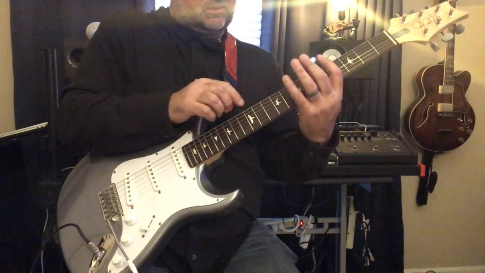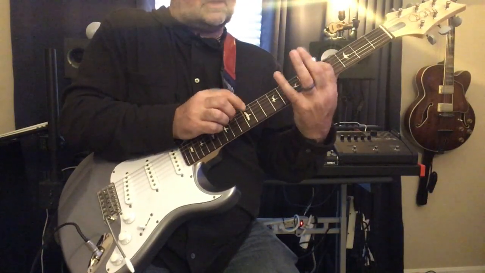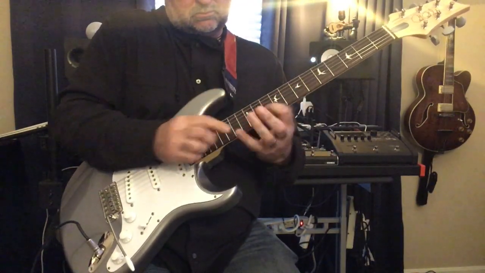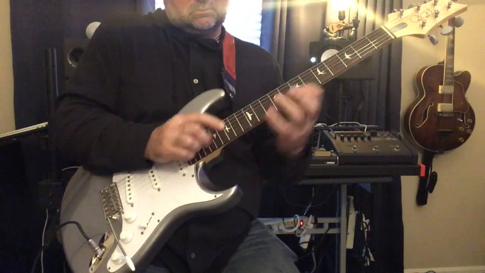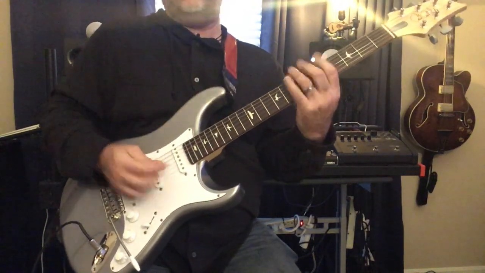So apply these to diatonic, apply these to pentatonic. You can apply these to other minor scales. You can apply them to bebop scales. You can apply them to arpeggios. You can even apply them to tapped lines in the key of A minor. So there's an example of octave string pairs with taps going on.